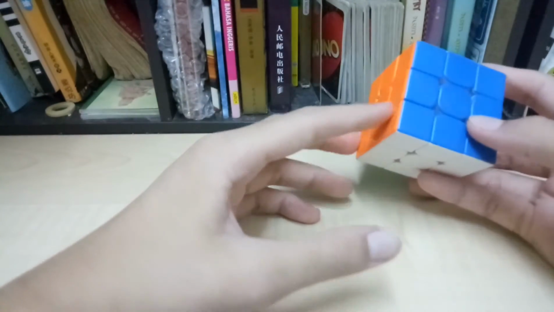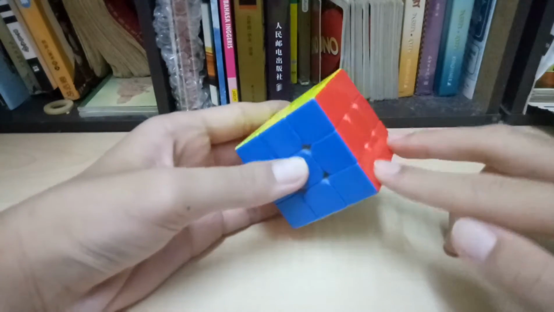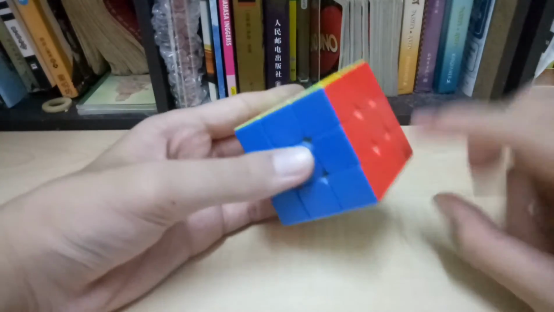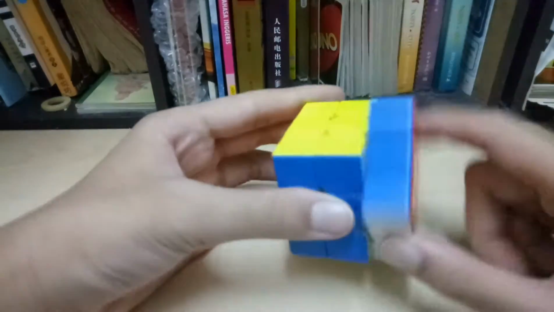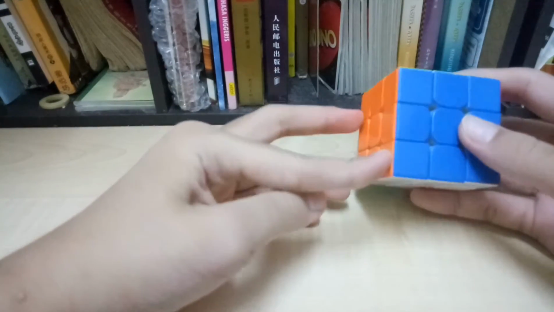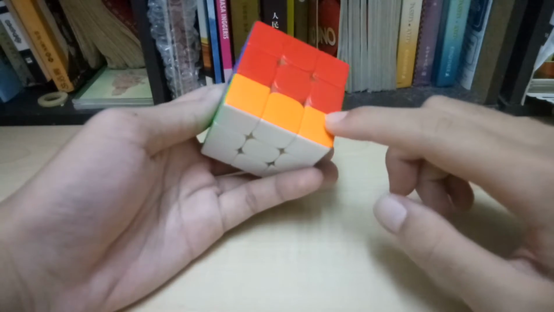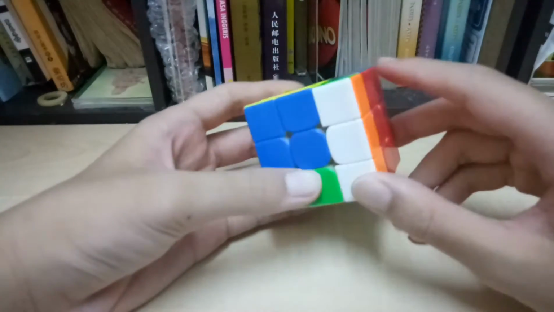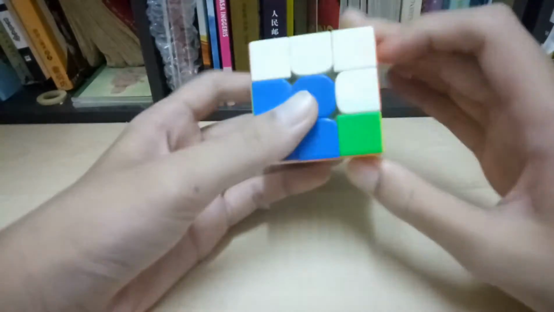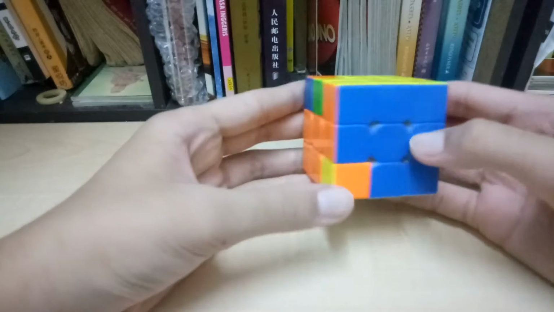Any D layer side targets, you can always move them to one of these two spots. And if you move it to here, you just do R to move it over to here. So if your target is this, you would use D2 to move it to here, and then R to move it to here. Do the swap, and then undo the setup.